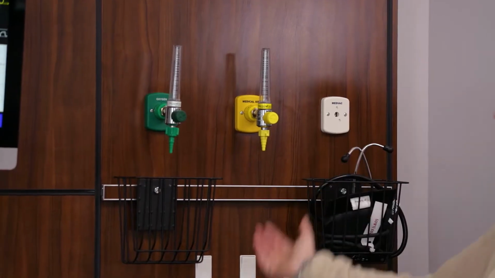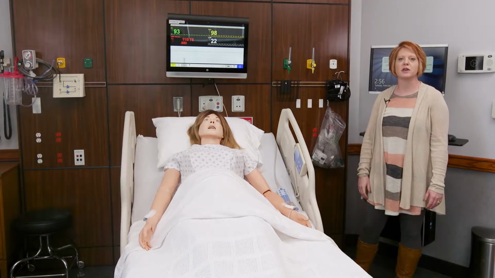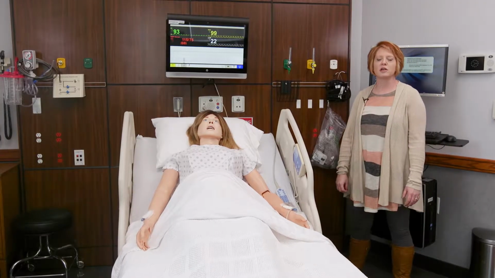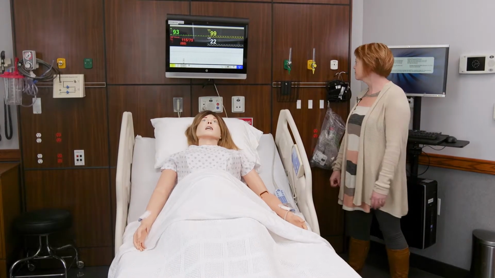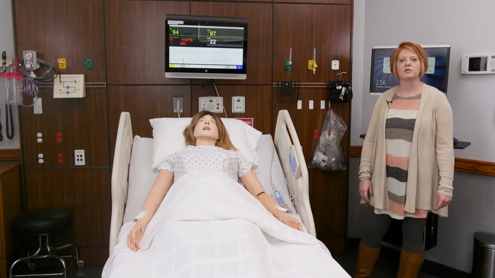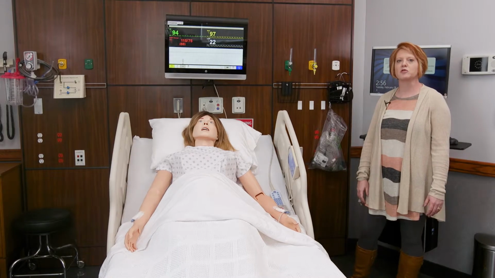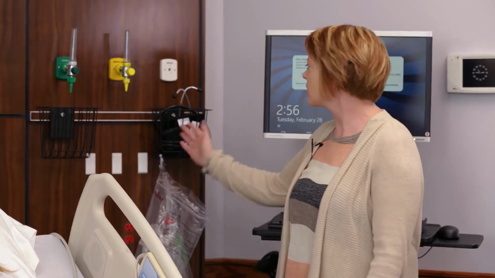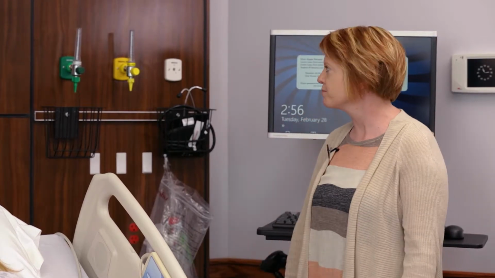You also have medical air that you can hook up a device to that would administer air if needed during your simulation. We also have lights here on the wall that you can adjust for your patient if they're complaining of the room being too light or too dark. We have a manual blood pressure cuff and a stethoscope in the room that you can take a blood pressure on your student or your patient or each other during your simulation.